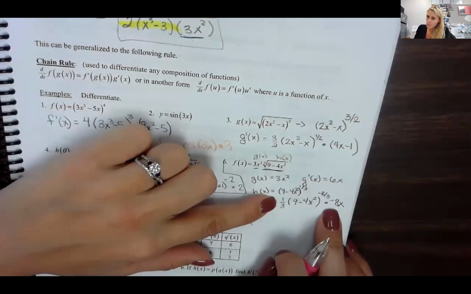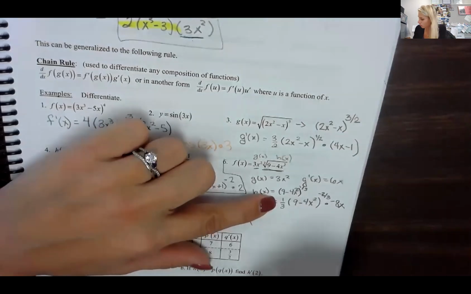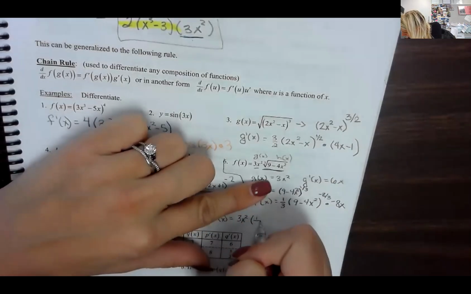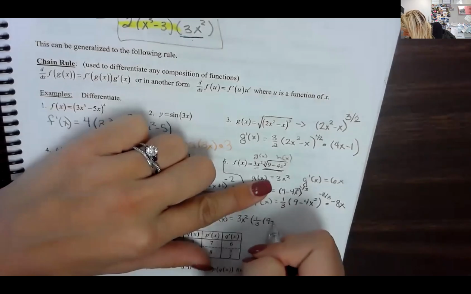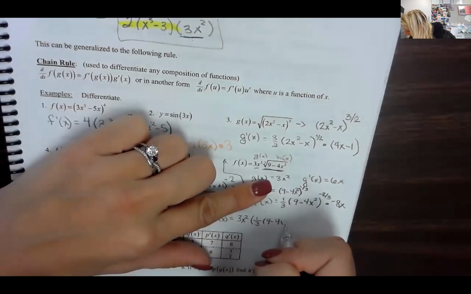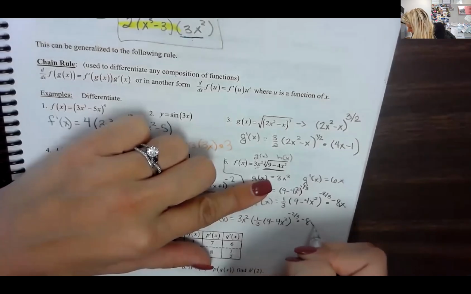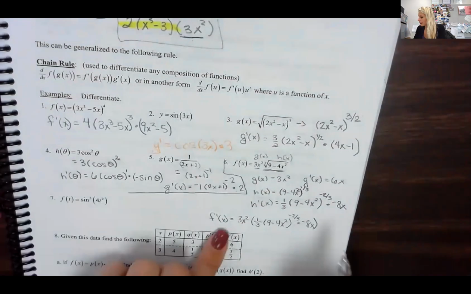In the derivative packet you will, and in multiple choice questions you will. So I'm just going to write it as is so we don't get too confused. 2/3 times -8x. So let me reiterate what I just did.